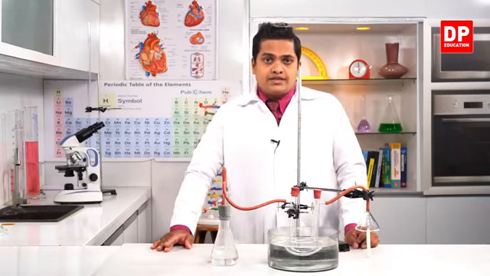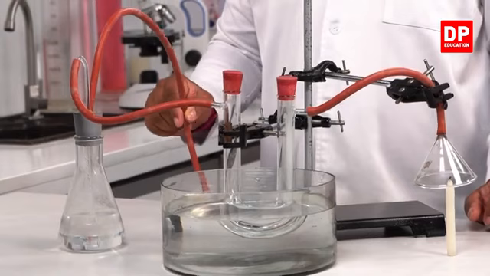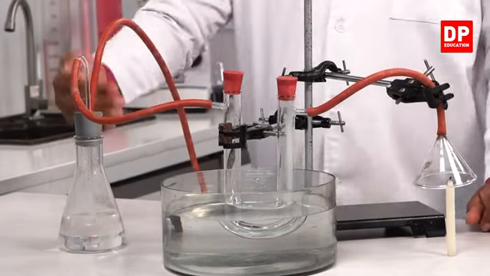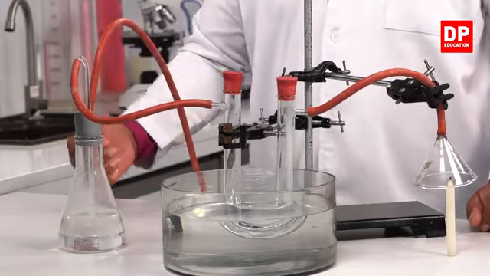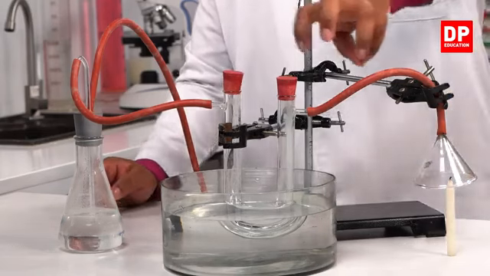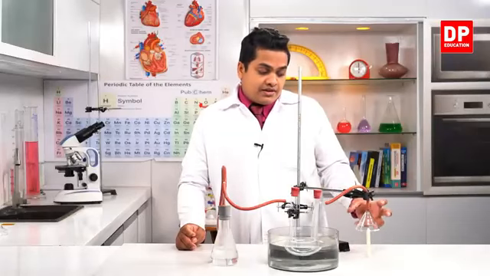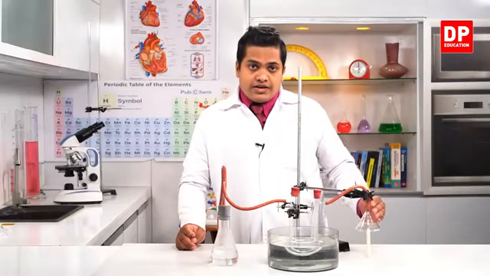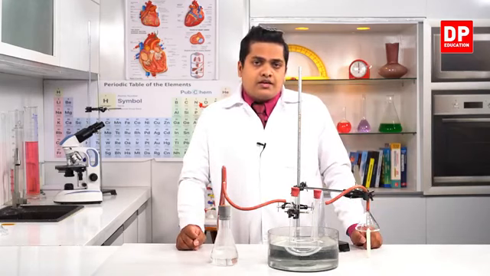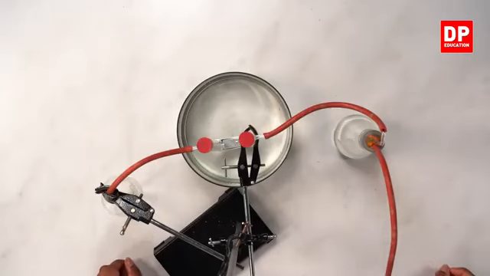But there is a certain thing: we have to connect this to an aspirator like this. We have to suck the air out of this system so that the smoke will come directly towards the delivery tube, towards the U tube. Otherwise, if the flame of the candle is going here and there, we can't get a direct observation clearly. So therefore, I have connected this system to an aspirator, right?